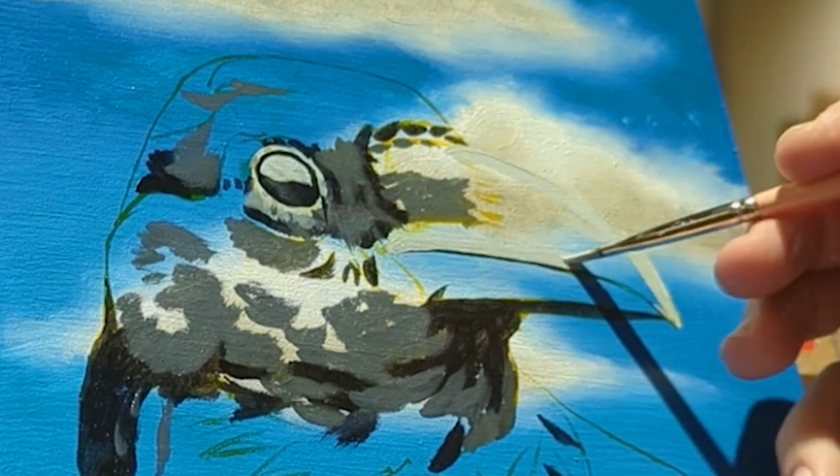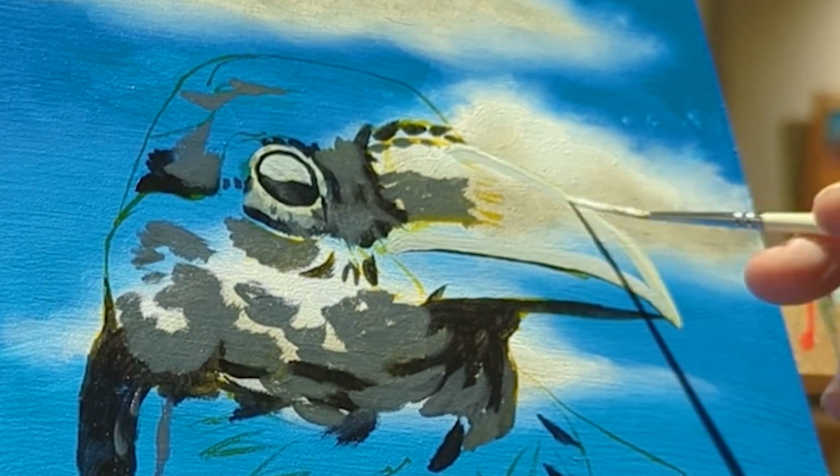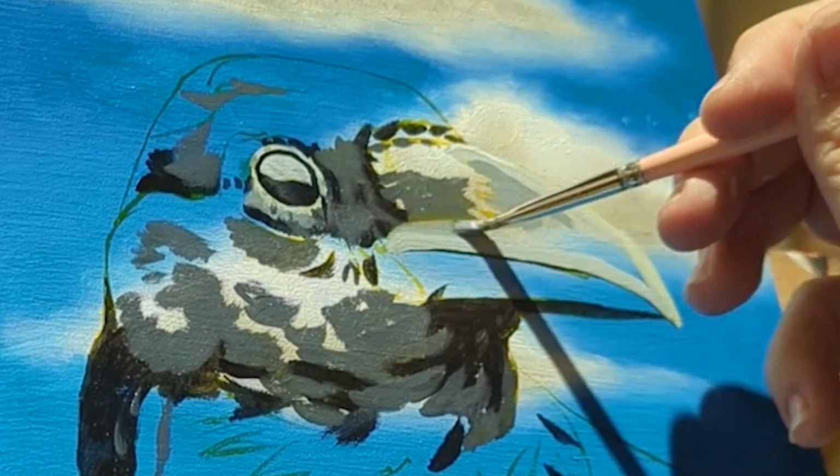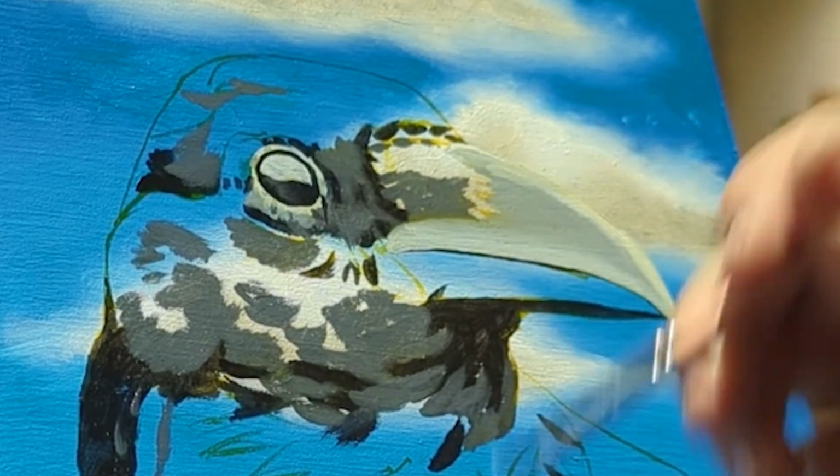By the way, I apologize that this is not fully in focus. I just found out that my phone can record in 4K, so in the future, it'll look a lot better.